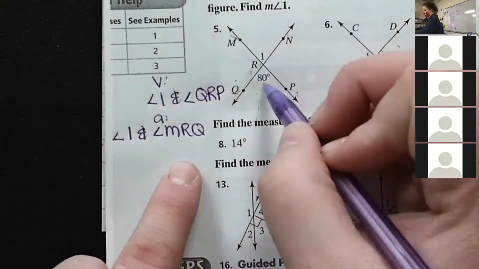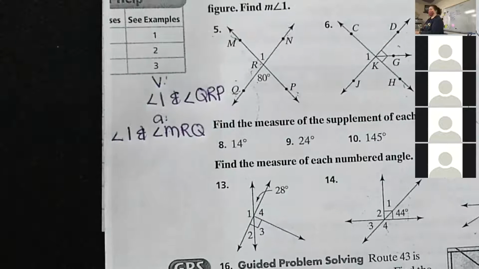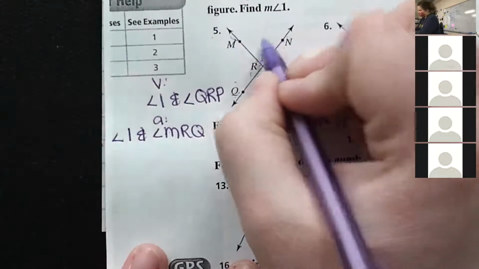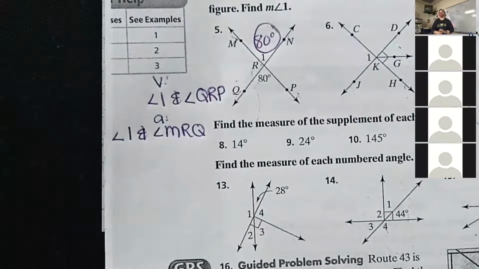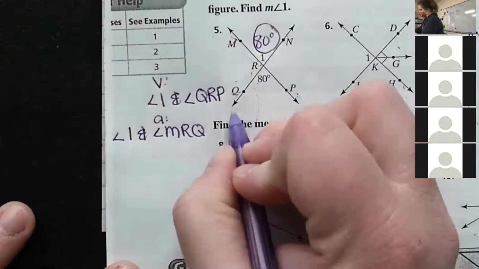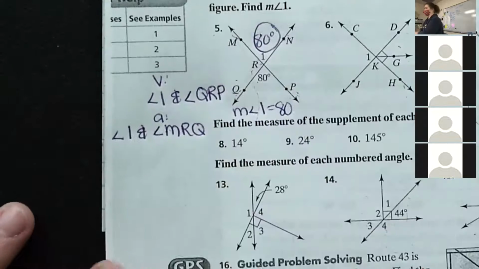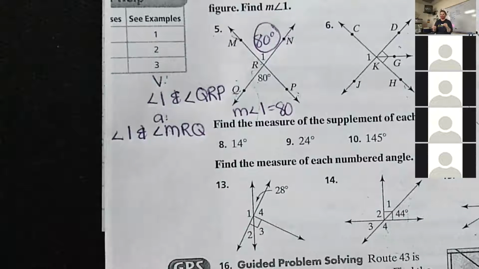Now we have to find the measure of angle 1. How do you know it's 80? Because they're opposite, they're vertical angles, and vertical angles are congruent. So angle 1 is 80 degrees, and I'm just going to put it in there. Now, if I was labeling it, I would say measure of angle 1. So I put M, angle 1 equals 80. Because a measurement can equal a number. Now, if you put the angle sign and not have the little m, then you have to put the congruent sign. Because you're saying that that angle is congruent to another angle. They're the same size. We're not talking about their measurement.